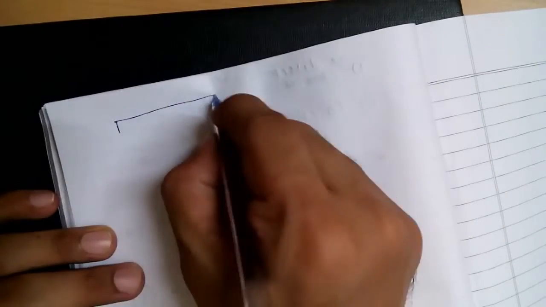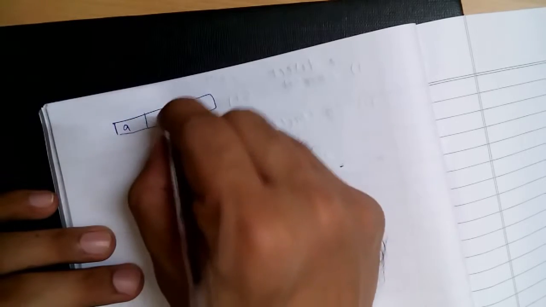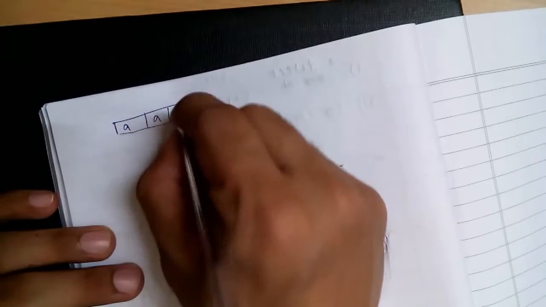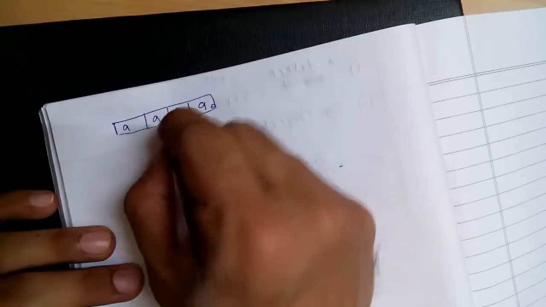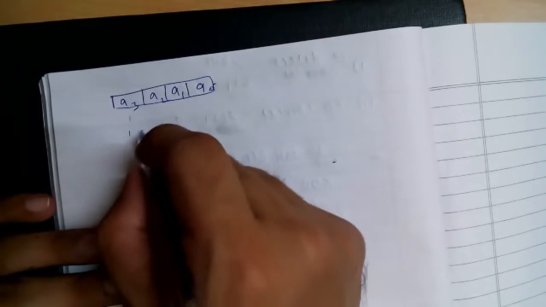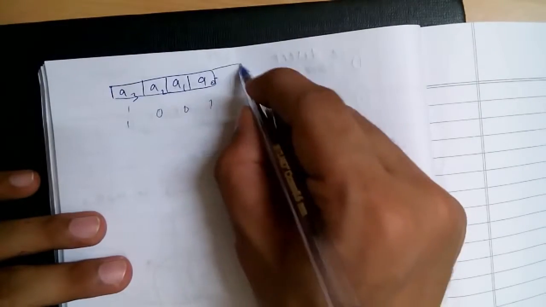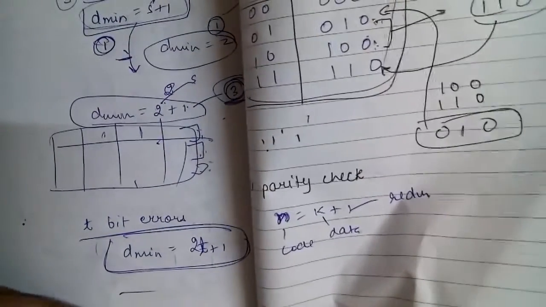Let's say these are our 4 bits: zero, 1, 2, 3. These are our 4 bits and they can be anything, 1, 0, 0, 1, whatever. We will generate one more bit to add to it, as we saw, one redundant bit we are going to add.